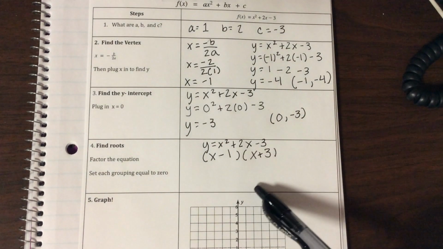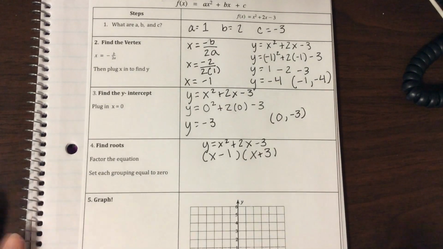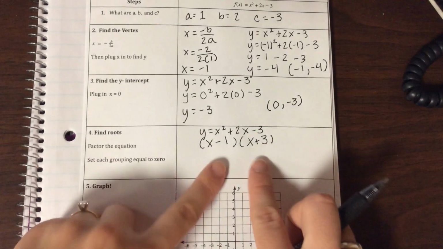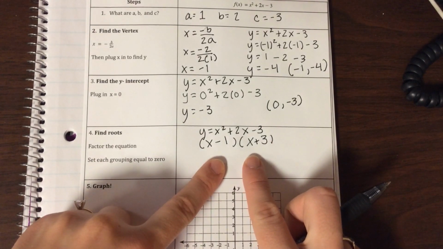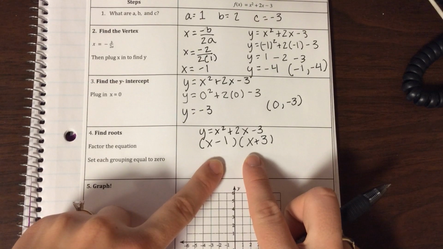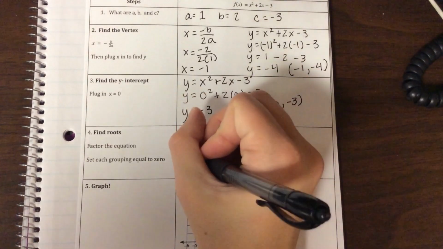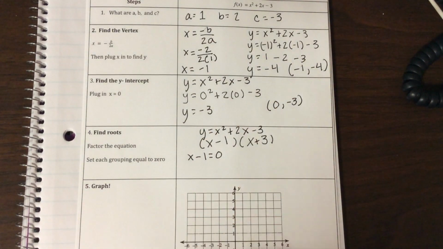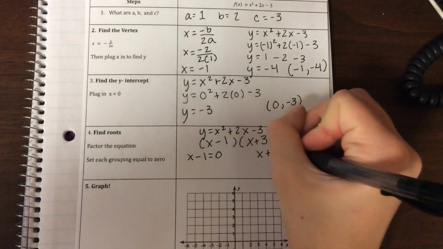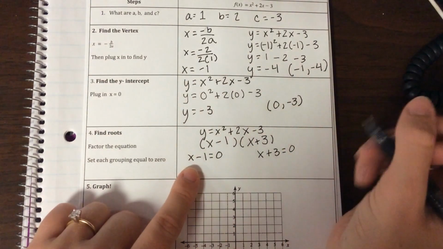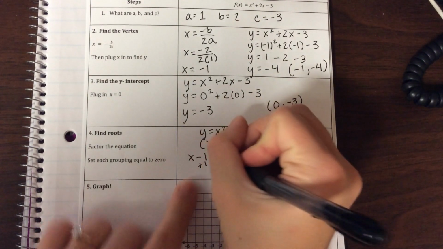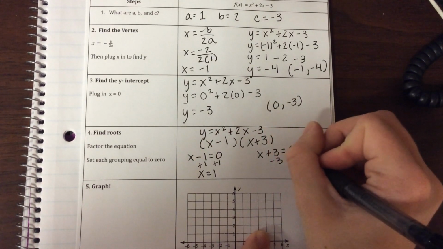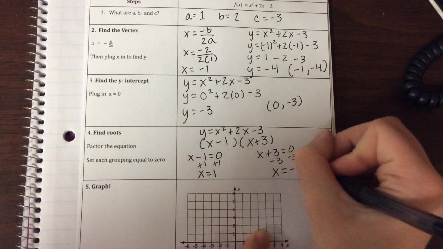After doing factoring by decomposition, this seems so much easier. So much less work. Everyone with me so far? So these factored values are going to become our x-intercepts. What we want to know is, if we set them equal to 0, what is the value of x? So we're going to set both of these equal to 0 and solve for x. So we're going to do +1, so x equals 1. Minus 3, so x equals -3.